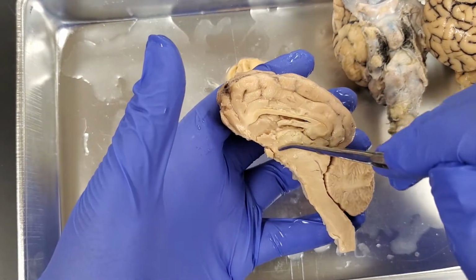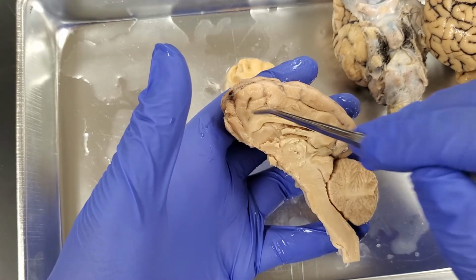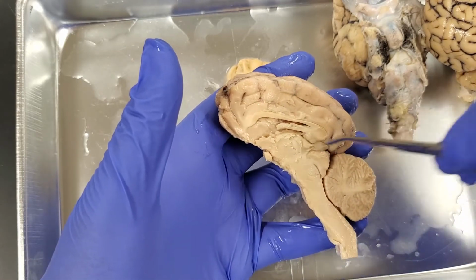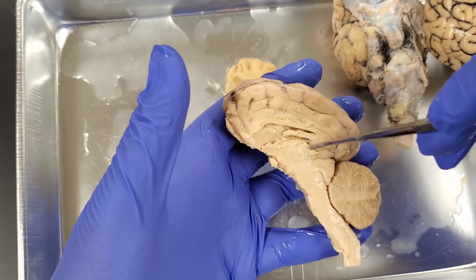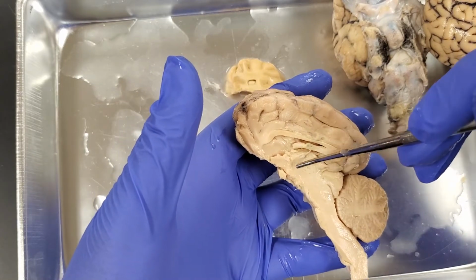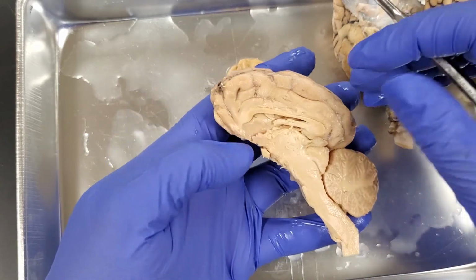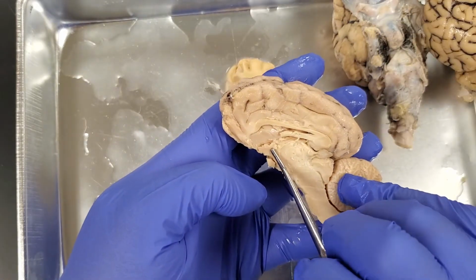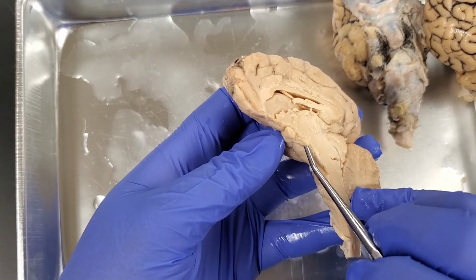Right underneath that, right here, is going to be the thalamus. Remember, the thalamus is a relay station. It's sending information to the appropriate part of the cerebral cortex for interpretation. It's right at the top of the brainstem, because as information comes up the spinal cord into the brainstem, it's going to hit the thalamus, and then it's going to send that information to the appropriate part of the brain for processing. Down here would be where our hypothalamus is, and then our pituitary gland, the remnants of it are right here.